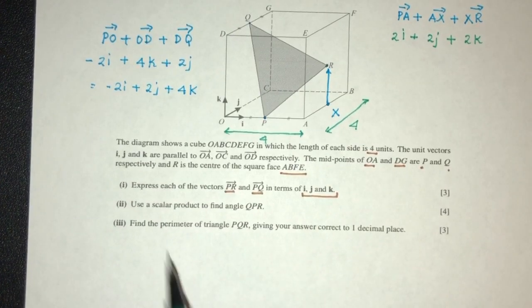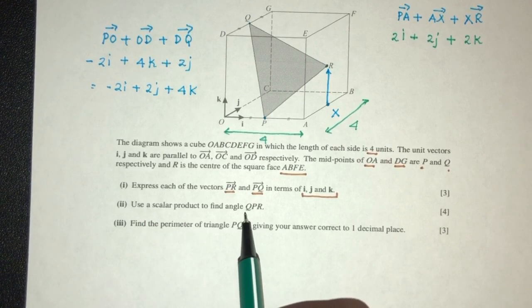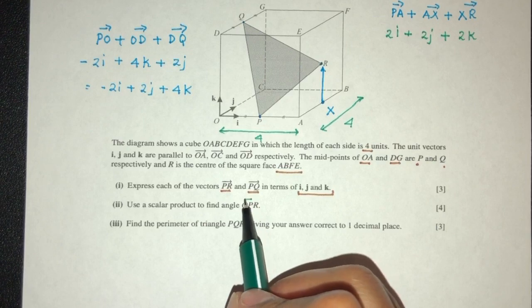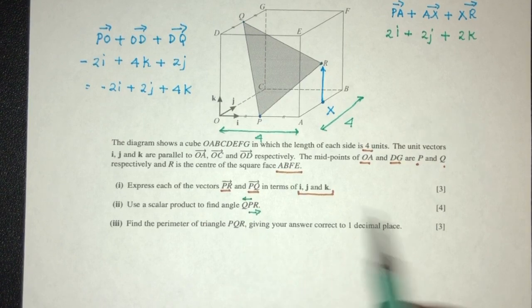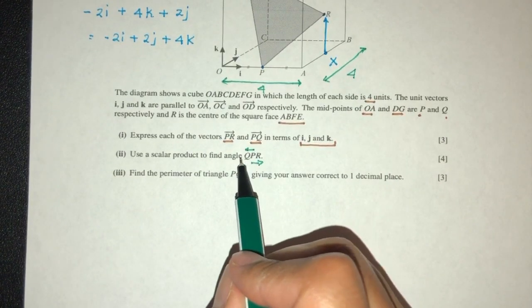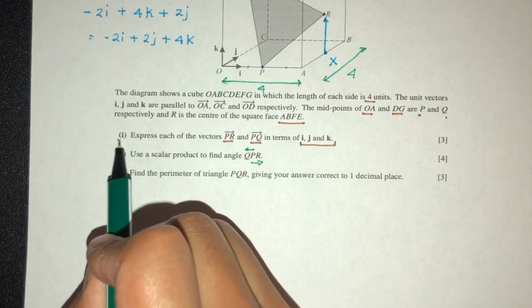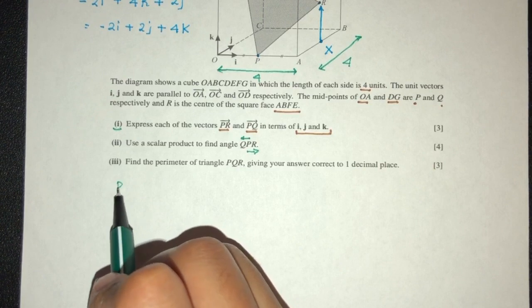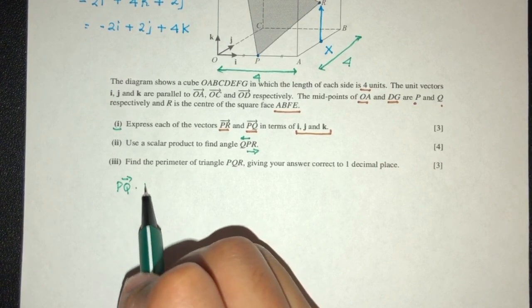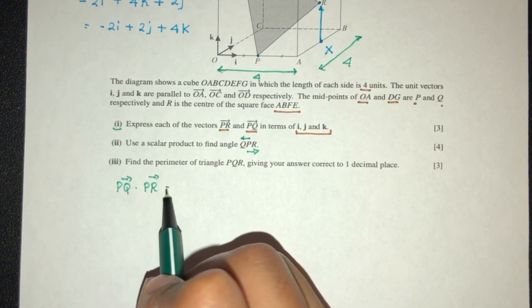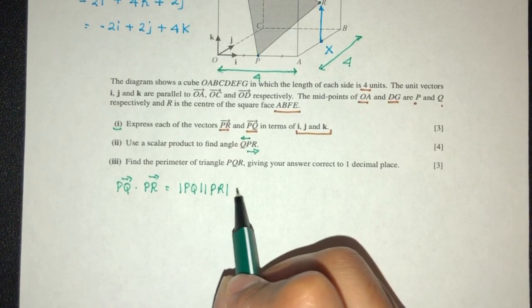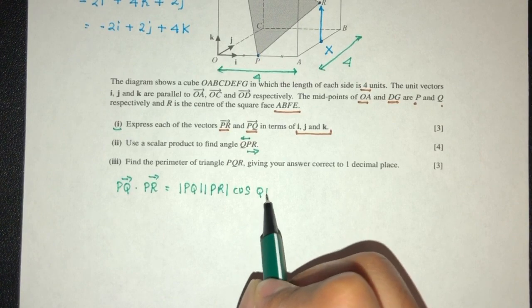Now for part 2, use scalar product to find the angle QPR. So let's find this. From P we have this and this. To find the angle we need the vectors PQ and PR, which we have from part 1. So we have to use scalar product. That will be PQ dot product PR equals the magnitudes times cos of the angle QPR.